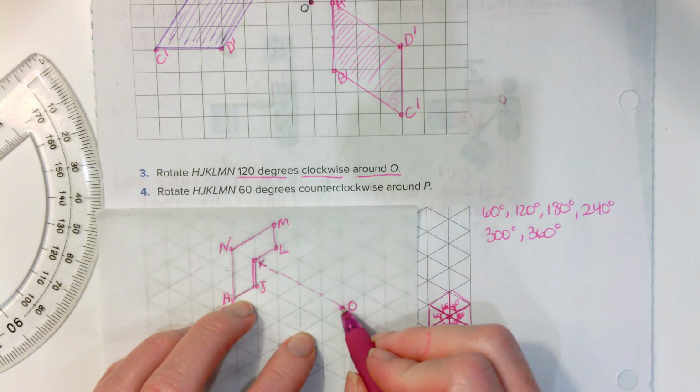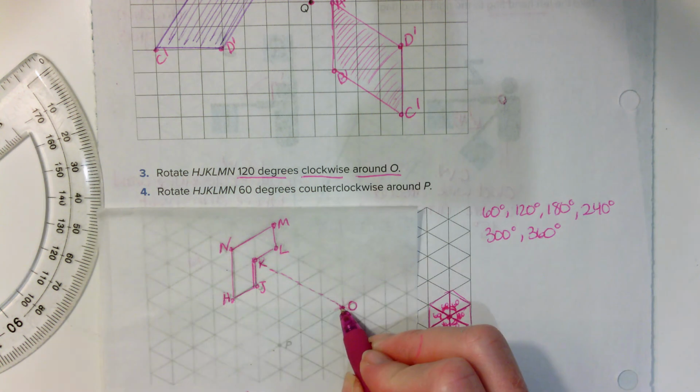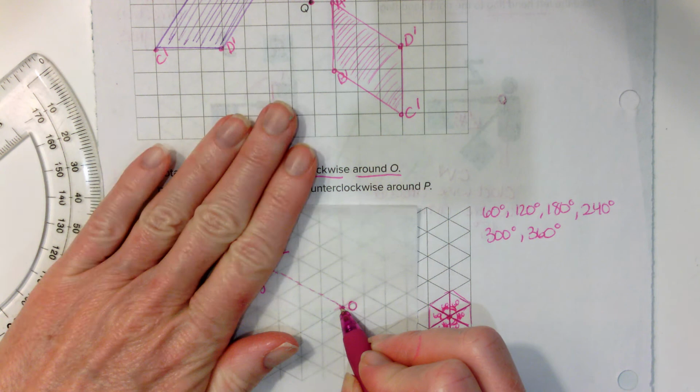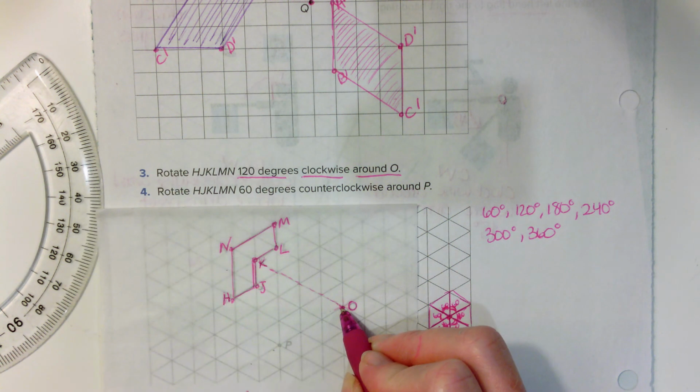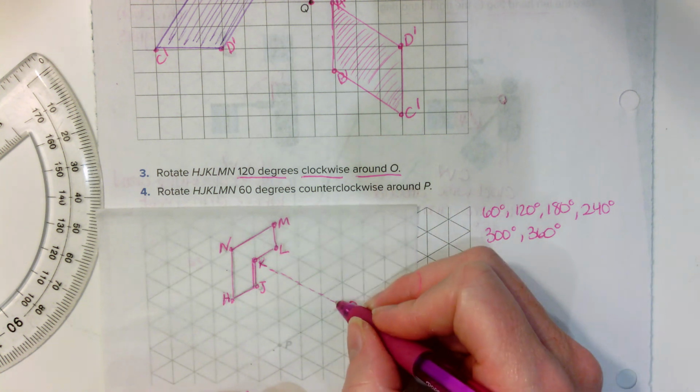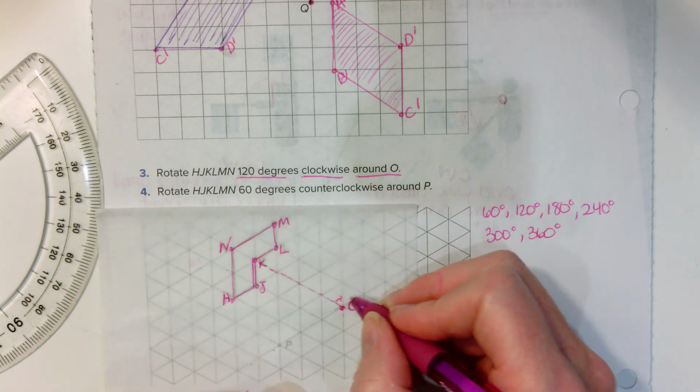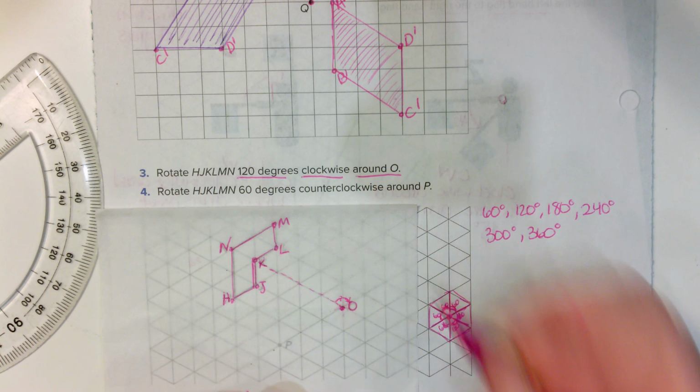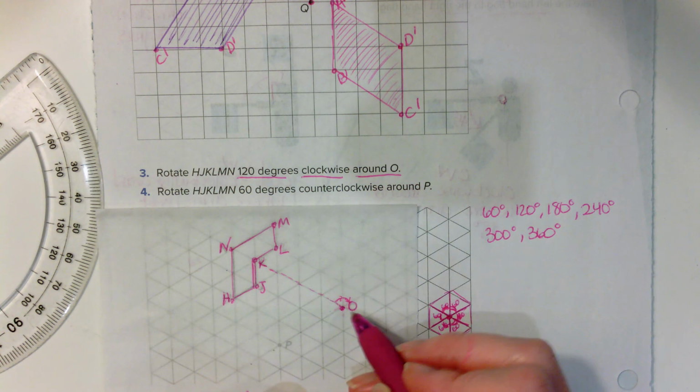I'm just going to mentally connect these two. These are connected in my mind. I went ahead and drew the line. I'm not even thinking about my figure, I want to move this line 120 degrees clockwise. So it's going this direction. So this would be 60 degrees and this would be 120 degrees, 2 clicks, if you will.